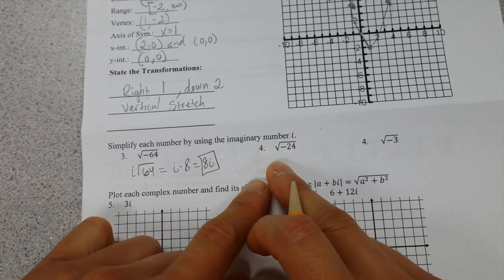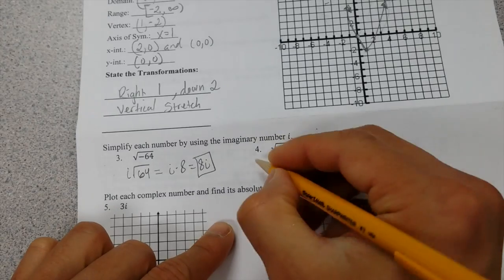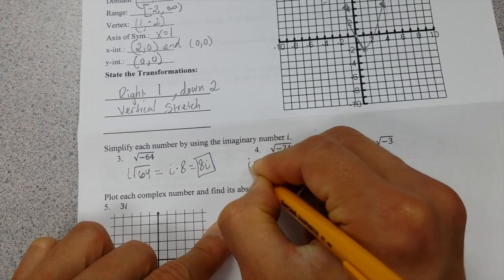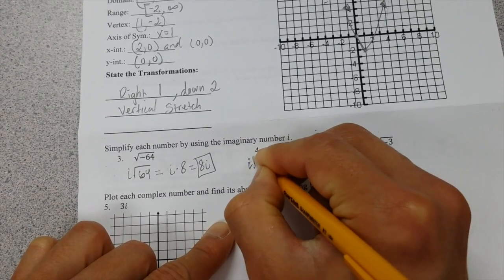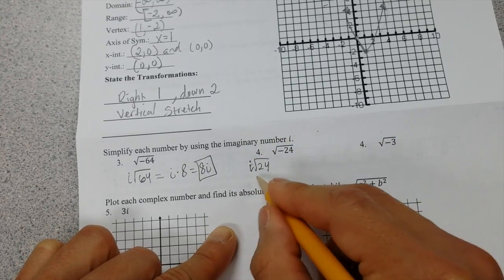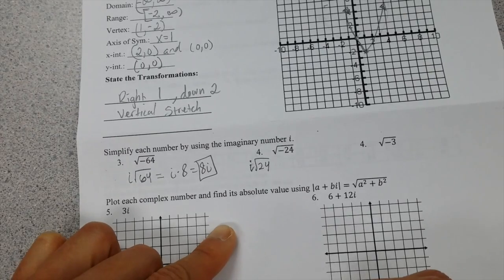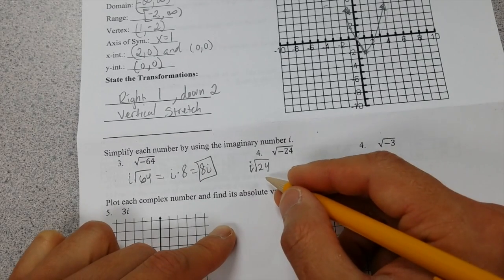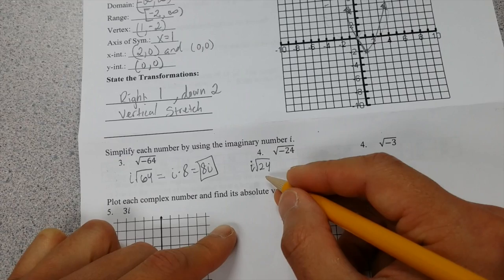Number 4, square root of negative 24. You do the same thing. To remove the negative, you put i, and then now i times the square root of 24. Now you have to simplify this radical.